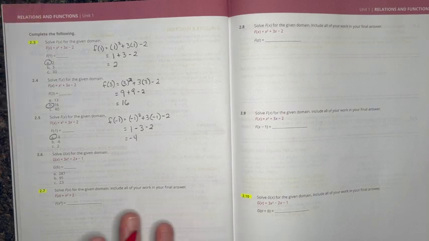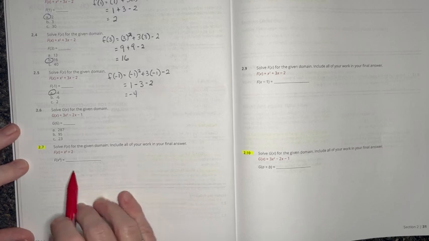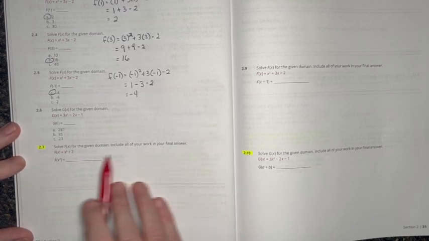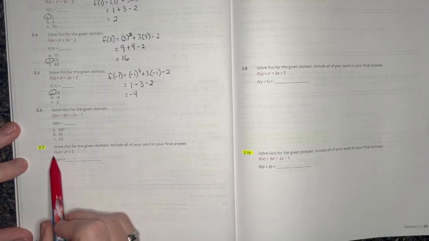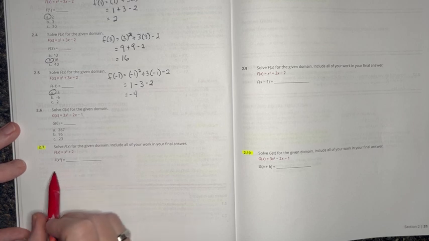Okay? Let's take a look at problem number 7. 7 tells us to solve f of x for the given domain. Include all of your work in your final answer. Okay, no multiple choice on this one. And they want us to solve f of x equals x squared plus 2x. And they want us to solve for f of x squared.